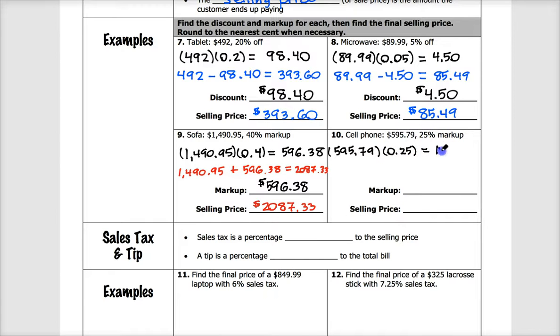That's going to be 148.95. And then we're going to add that to the original price. So 595.79 plus 148.95. And when you add those together, you get 744.74. So the selling price of that cell phone is $744.74.